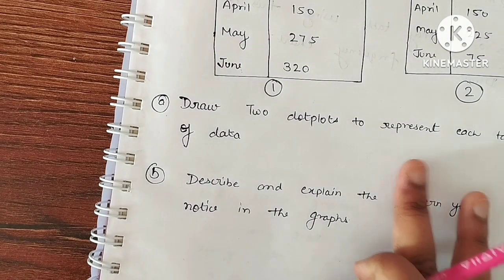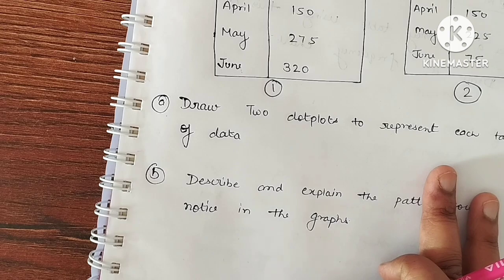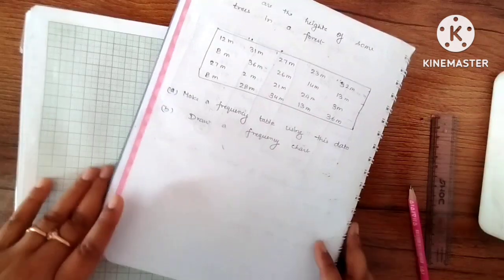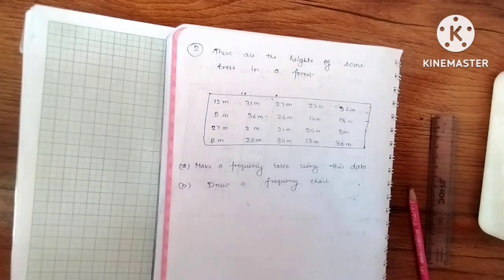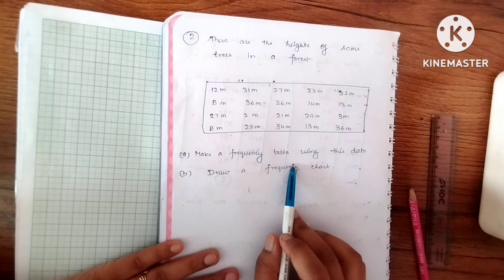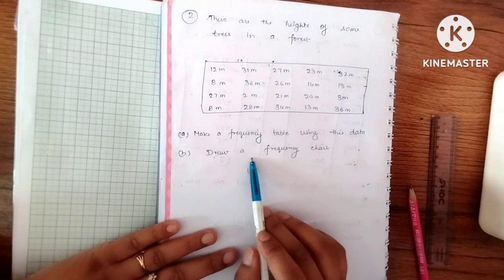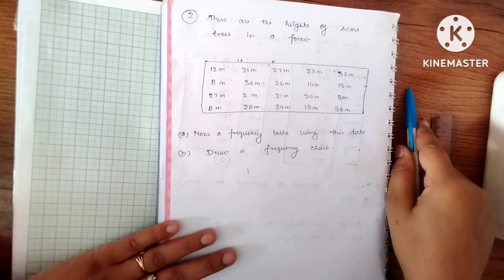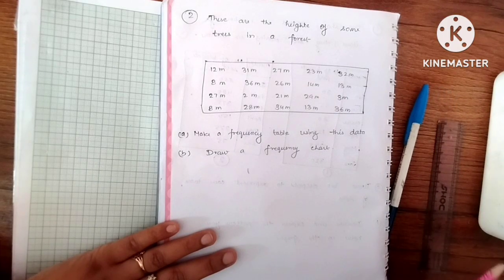Okay. So the question is asking: draw two data dot plots to represent each table of data. This question is saying these are the heights of some trees in a forest. Make a frequency table using this data. Draw a frequency chart. So first of all, we need to make a frequency table.